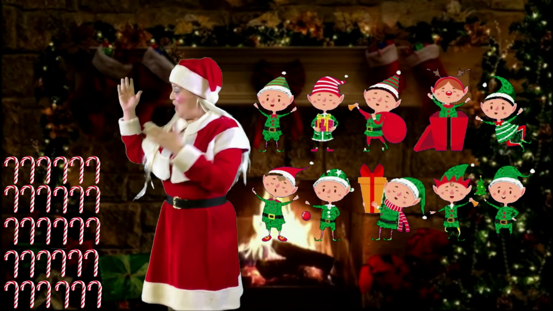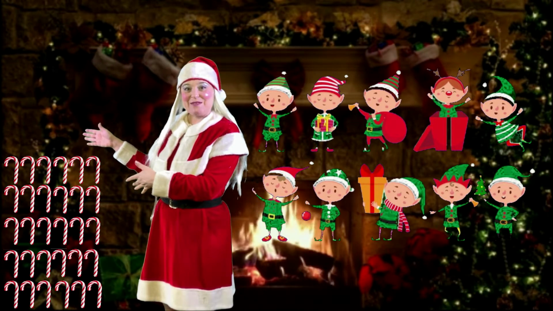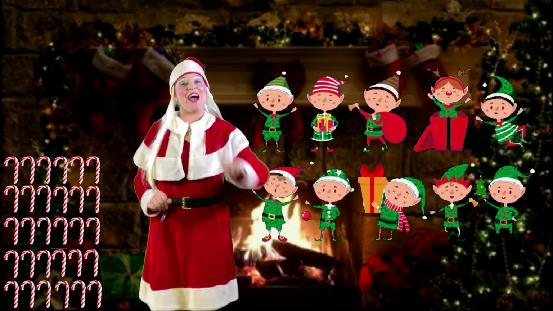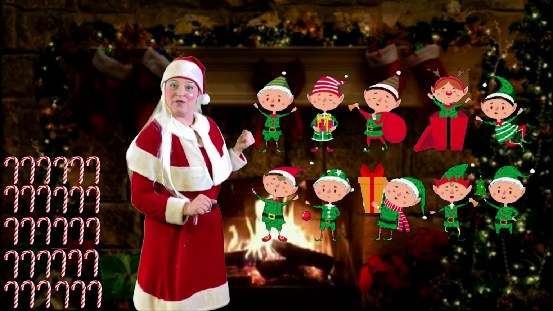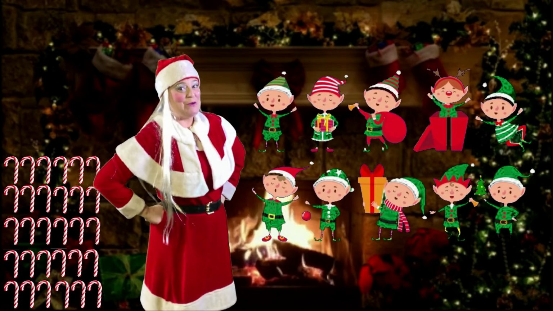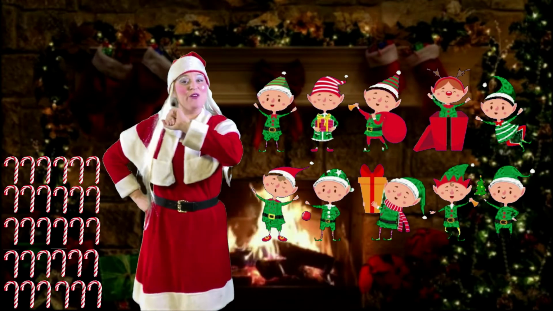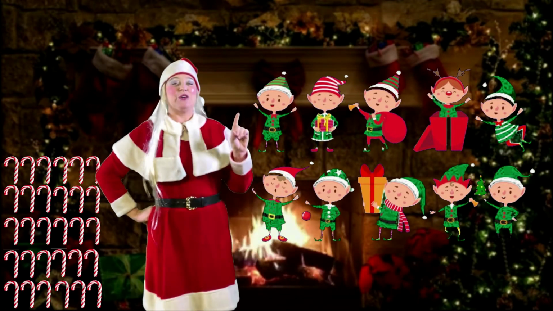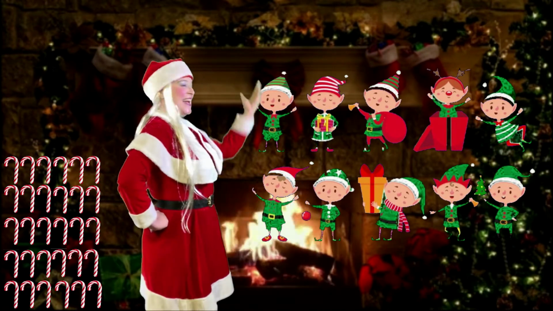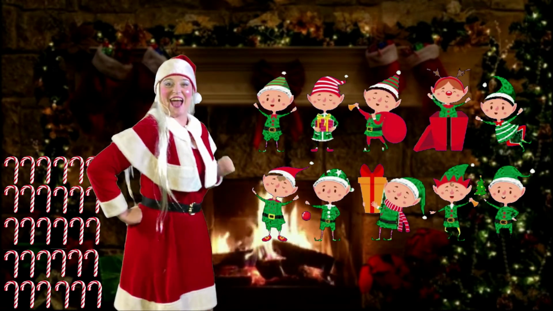I have 30 sweets, which I need to share equally between these 10 elves. You know what to do. On your whiteboard, write the sum that you will need to work out how many sweets each elf is going to get.